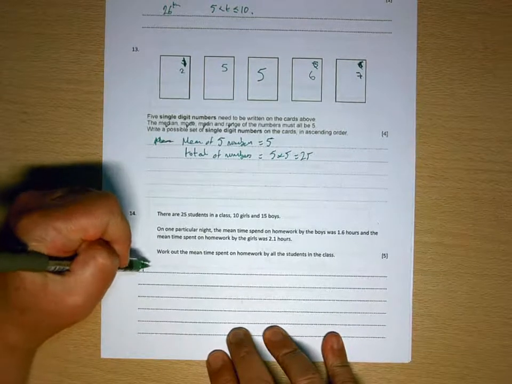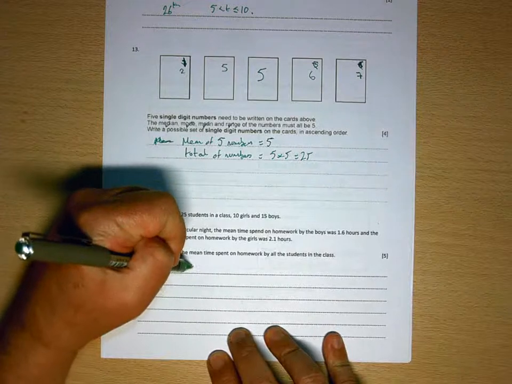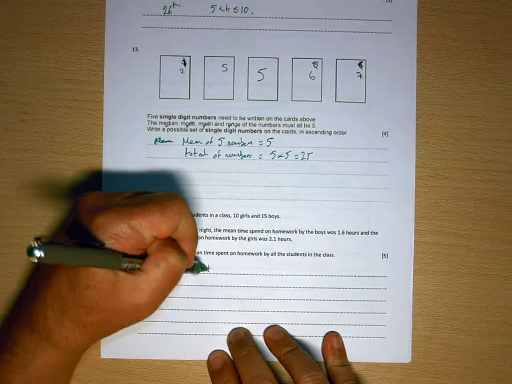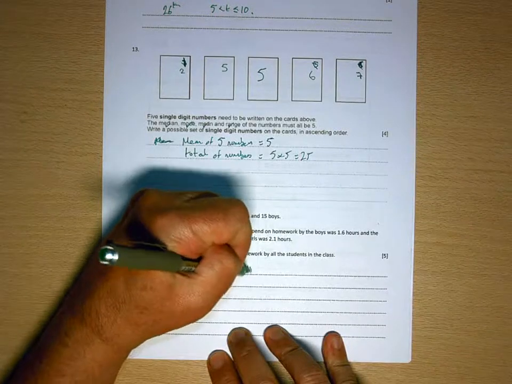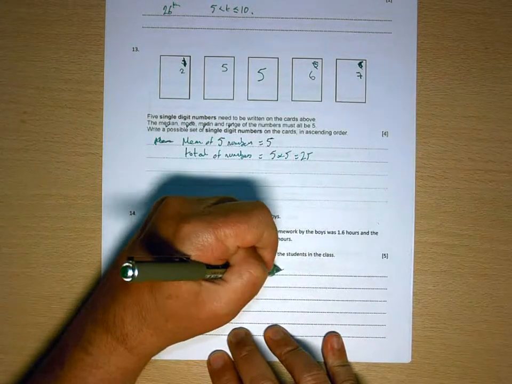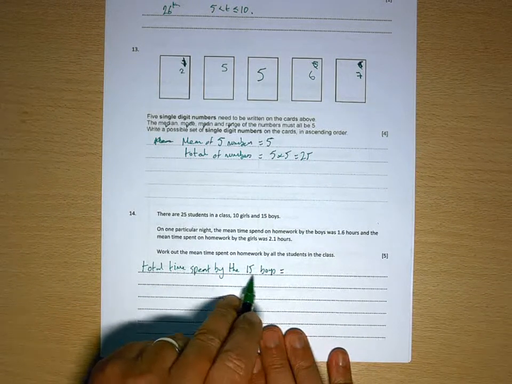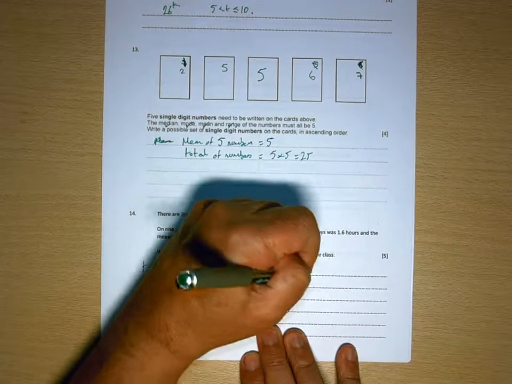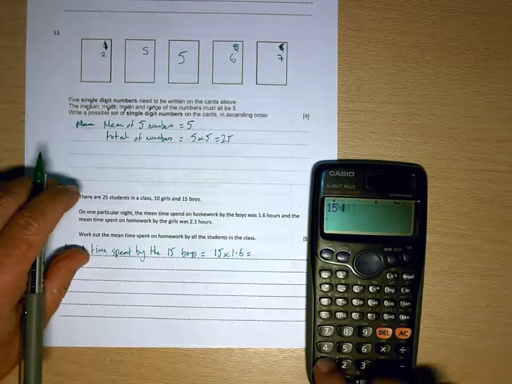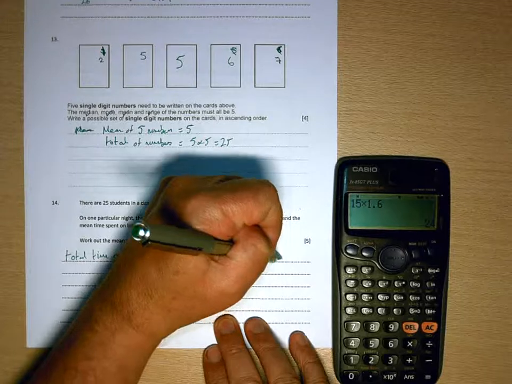So in order to do that, first of all, I need to know the total time spent by boys. So the reverse average, I know the count, I know the mean, so the total is going to be 15 times 1.6, which is 24 hours.